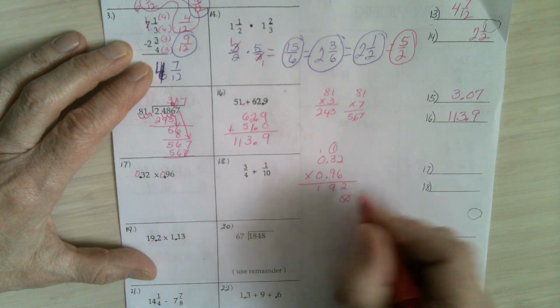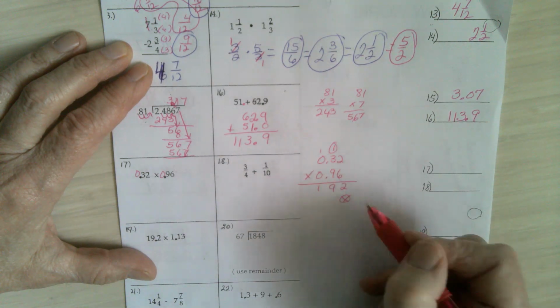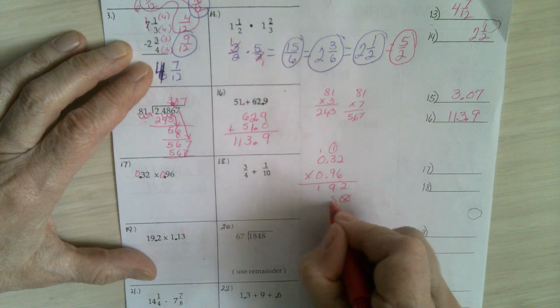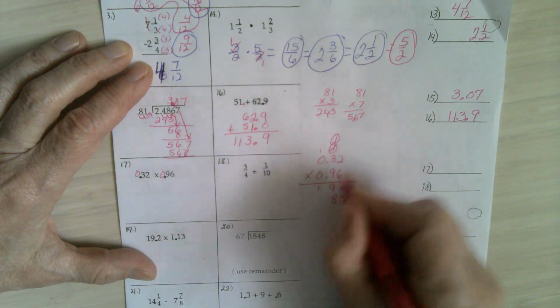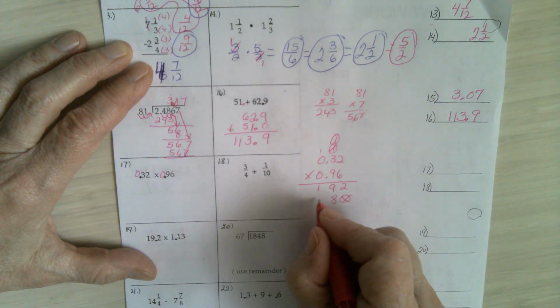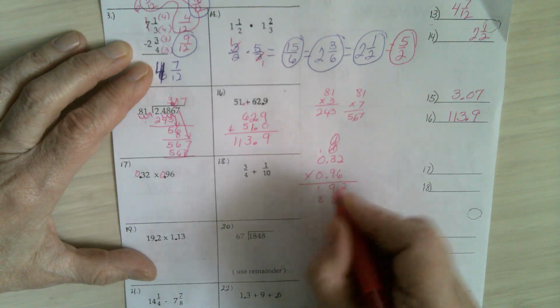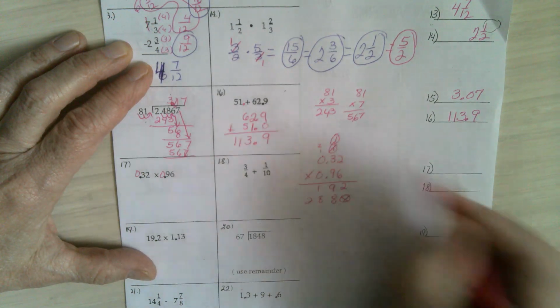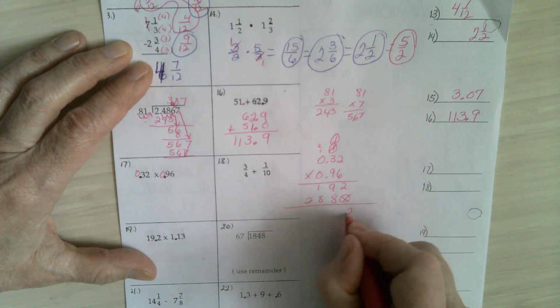Place value 0, because there's one number after the 9. 9 times 2 is 18. Carry a 1. 9 times 3 is 27, plus 1 is 28. We have a 2. Add them together.